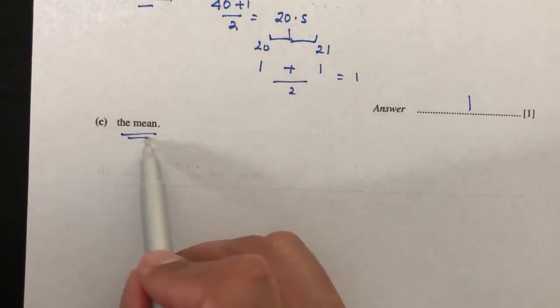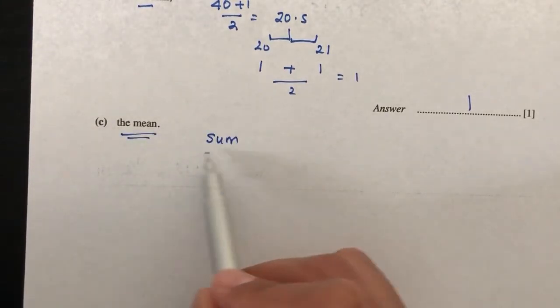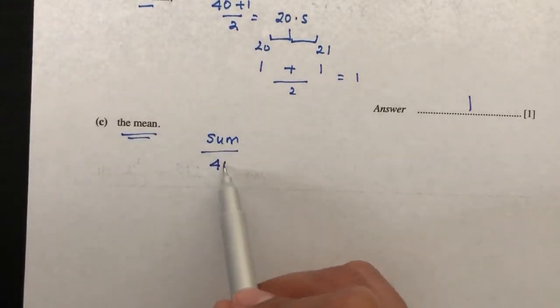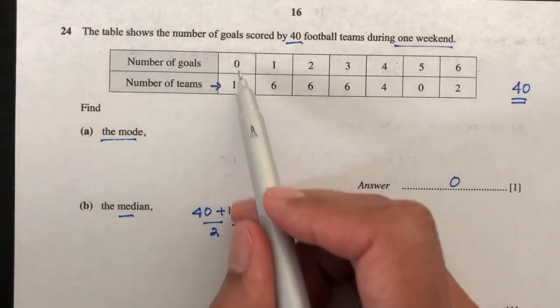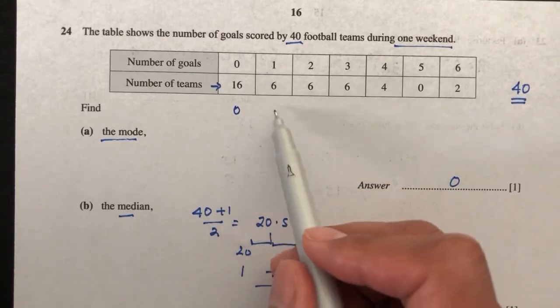Find the mean. The mean is the sum divided by the number of teams, which is 40. How do you find the sum of goals? So here we have 0 times 16 is 0. 1 times 6 will be 6.